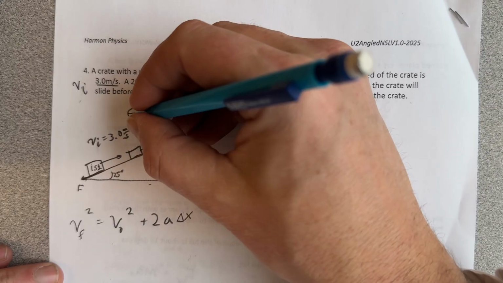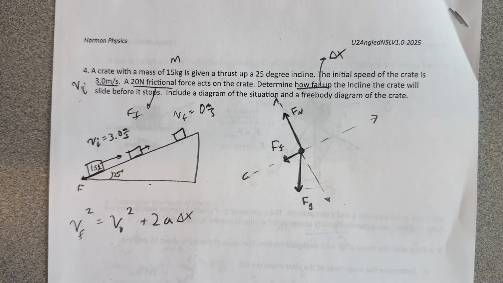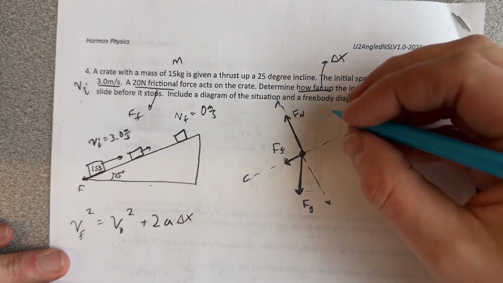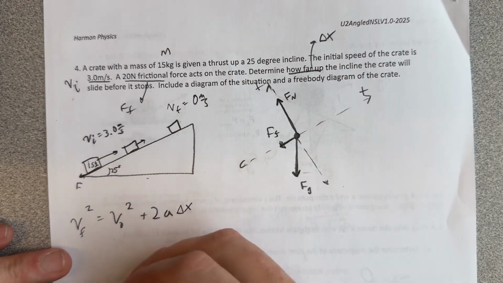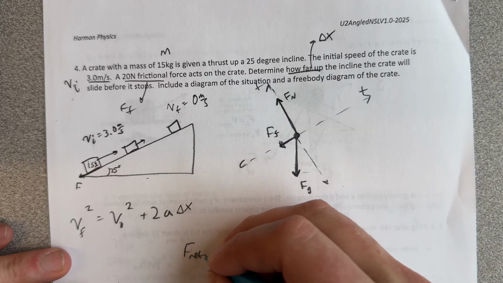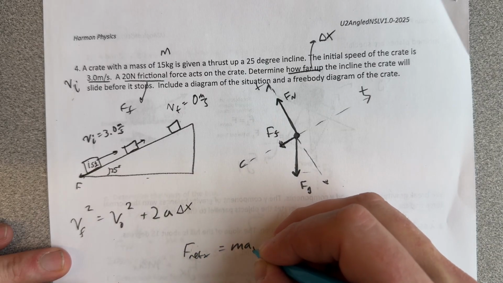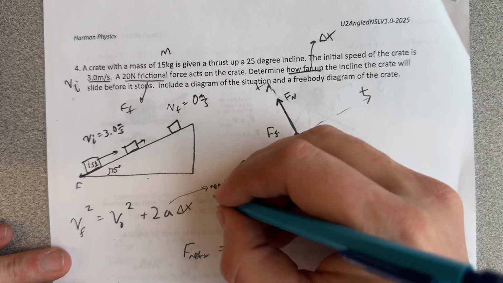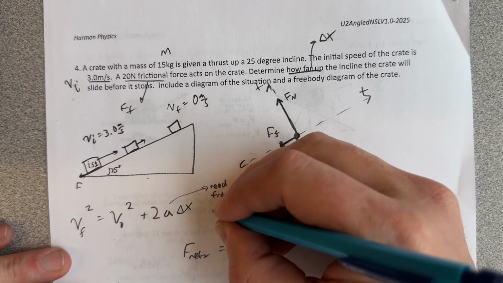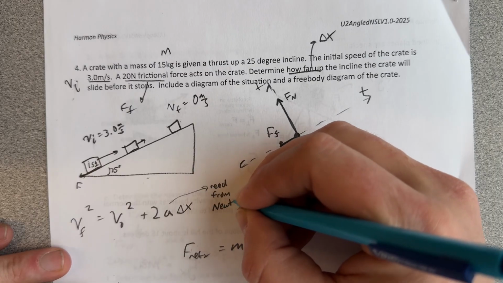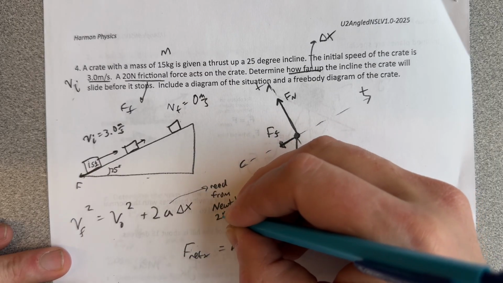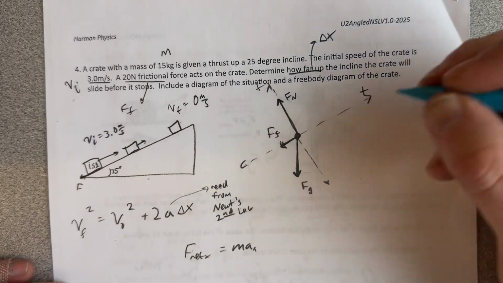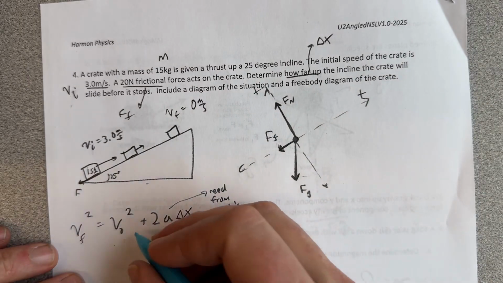Force of friction. I'm going to call this the positive direction because that's the direction it's moving in. So the net force in X equals M A X. That A X is needed from Newton's second law; that's how you get it. So we've got to get A, so then we can plug it in here.